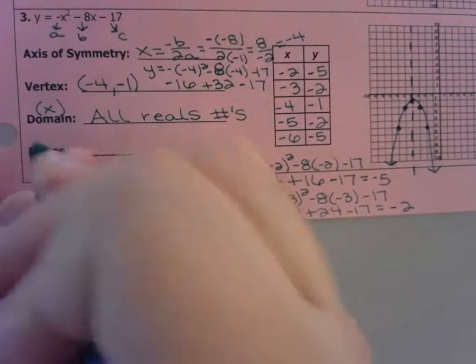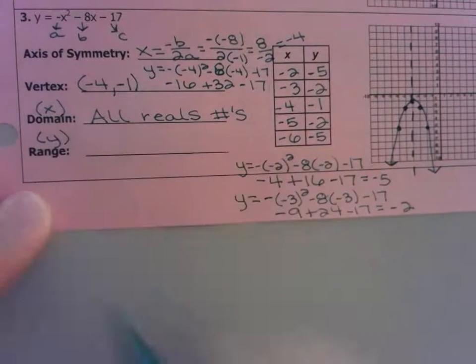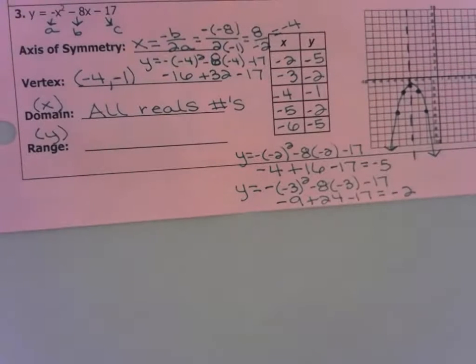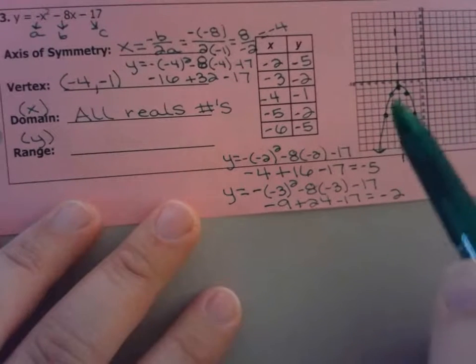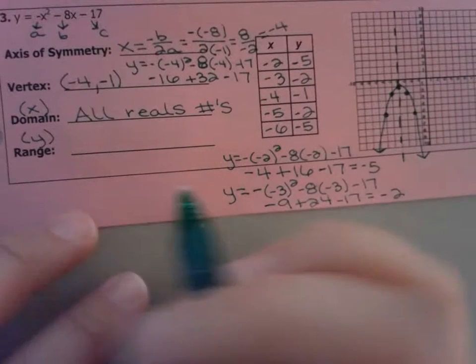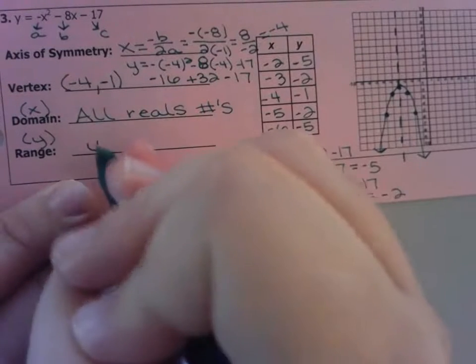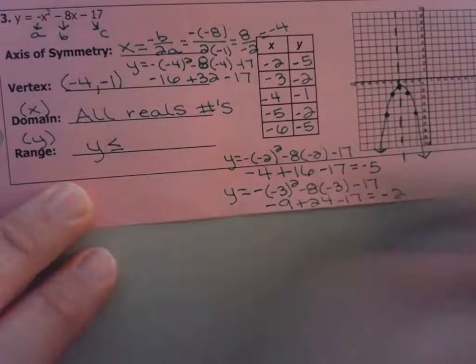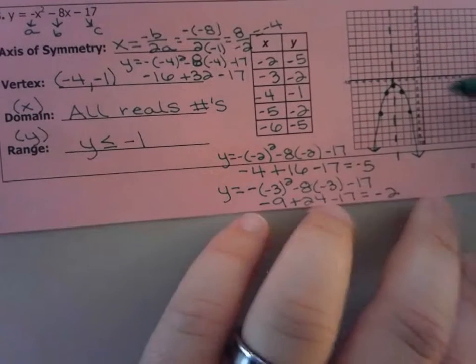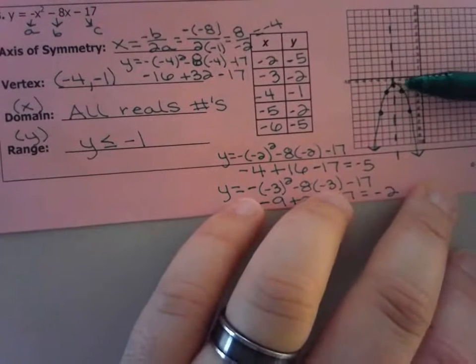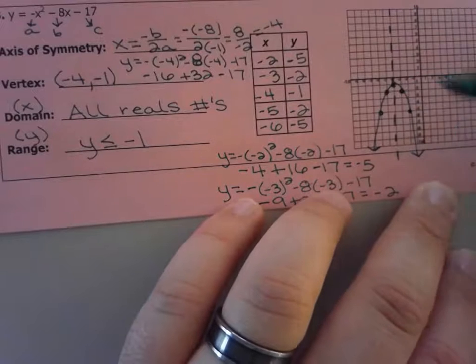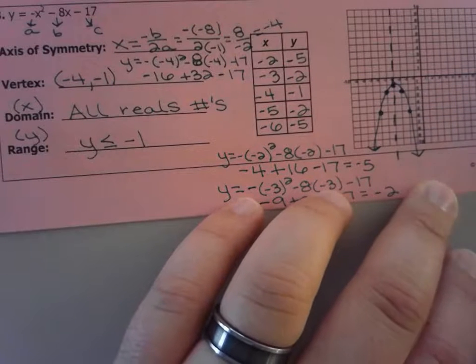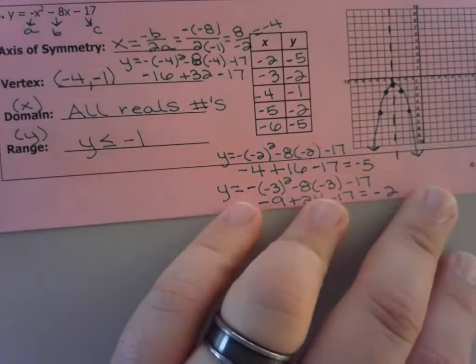Now we're going to look at the range, which is my y values. So my y values, I go from bottom to top. So I want to look at all my y values. As I look at this, I know all my y values are less than or equal to what value? Negative what? 1. So you look and you say all my y values are below negative 1. So all my y values are less than or equal to negative 1 because they're below negative 1.